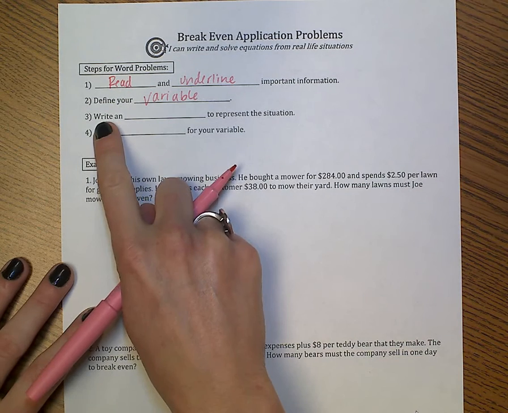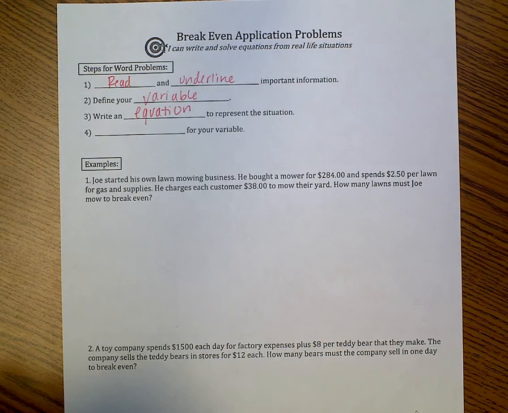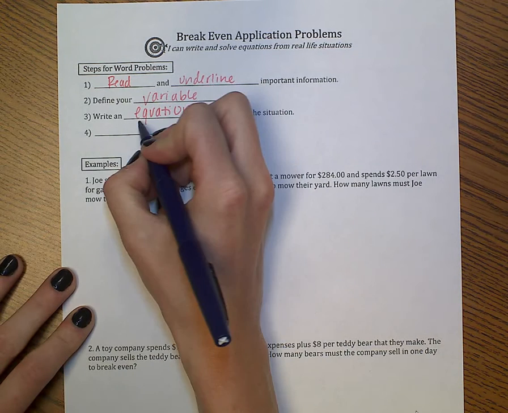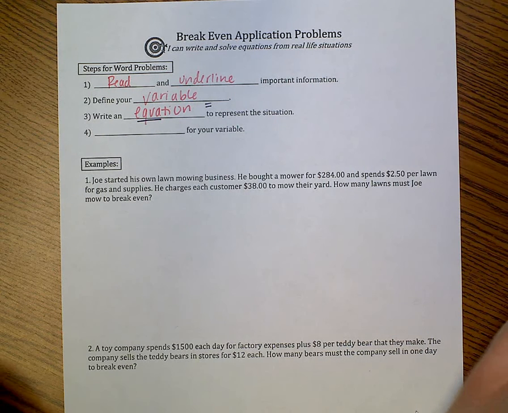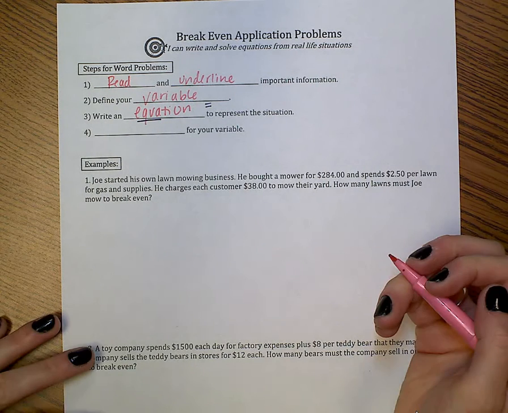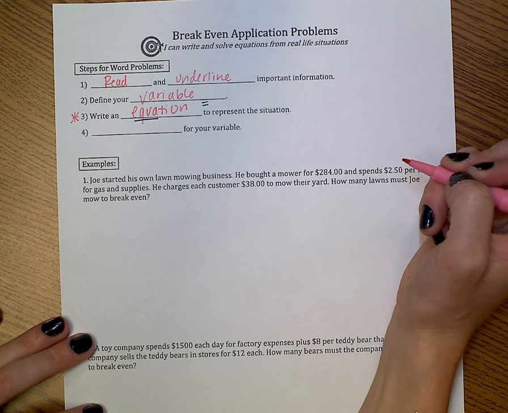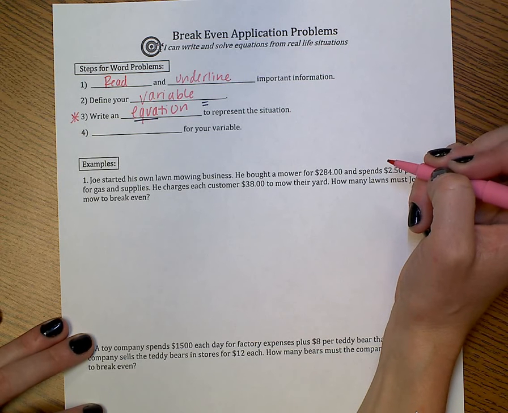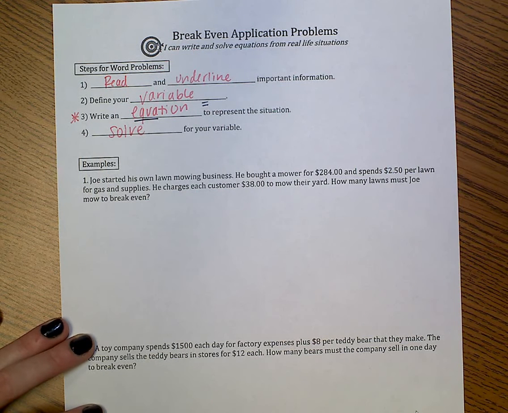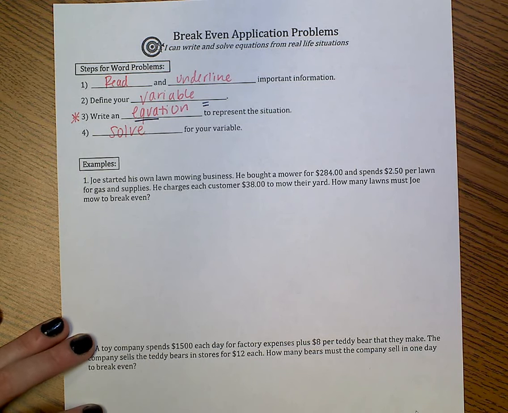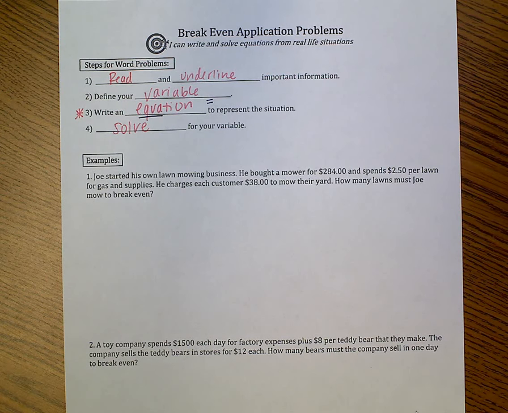After that, step 3, you want to write an equation to represent the situation. Remember that an equation, the word equal is pretty much in that, so this should have an equal sign, whatever you write to represent the situation. Once you've written the equation, and I'm going to put a star next to step 3, that's the hard part: being able to write the math as it relates to the situation. Once you've done that though, hopefully it's fairly simple from there, and you're just going to solve for your variable. Okay, so there's some steps.